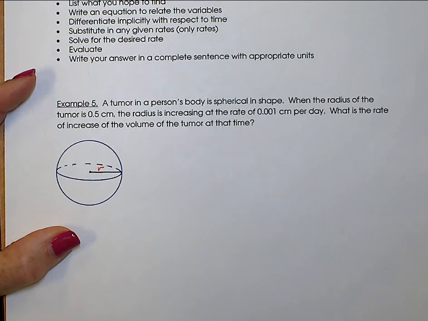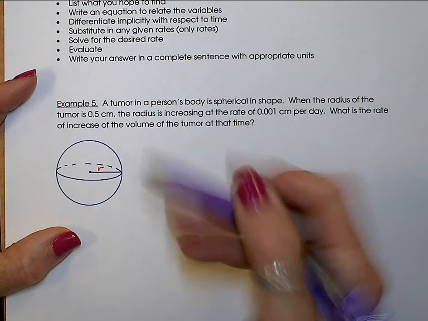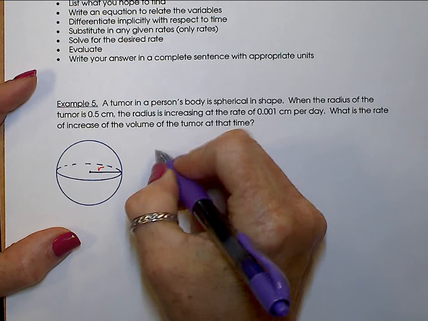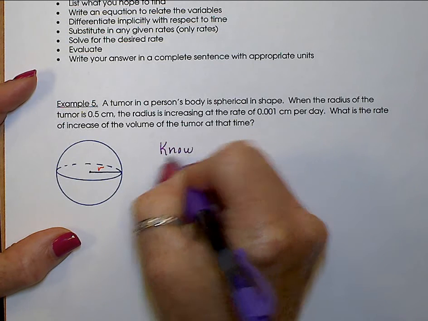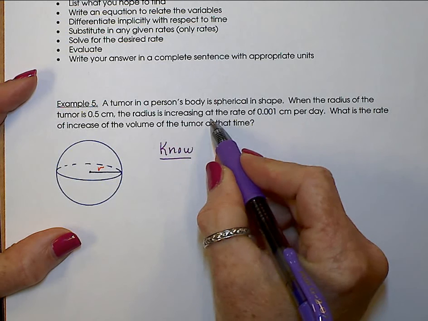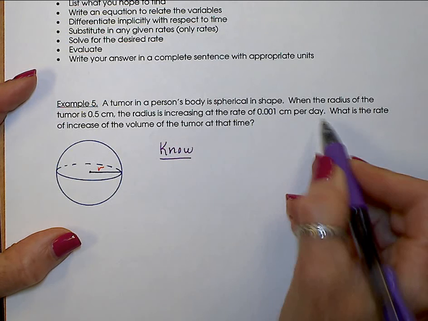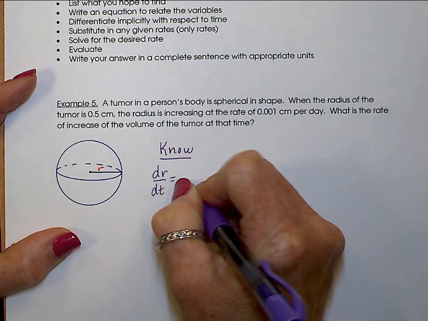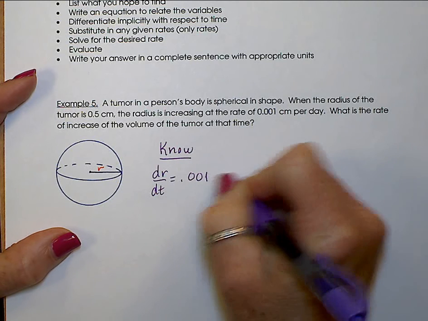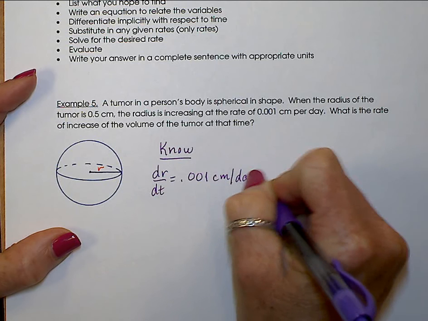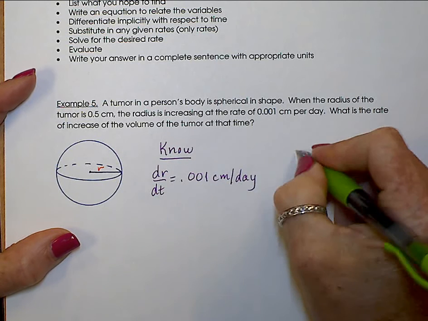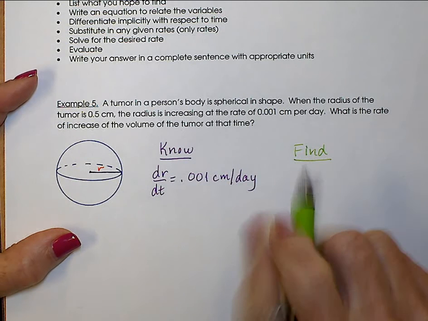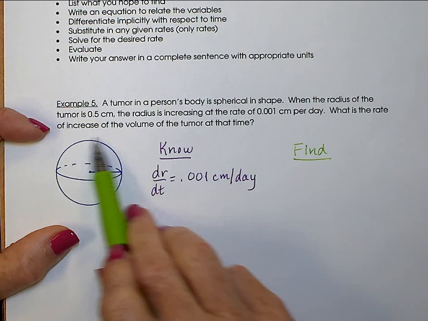The next thing that we need to do is to identify the information that we know, and we know that the radius is increasing at a rate of 0.001 centimeters per day. So dr/dt is 0.001 centimeters per day. Also, we need to list what it is that we hope to find, and we want to find the rate of increase of volume.